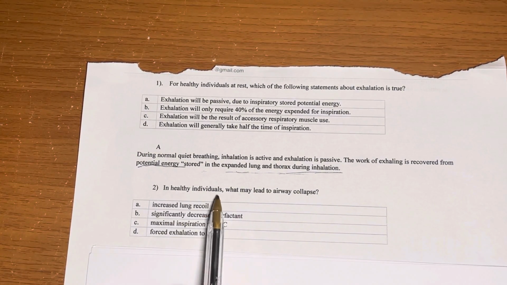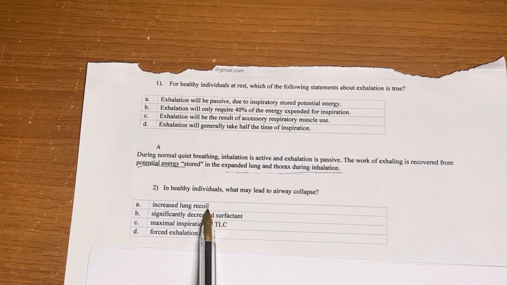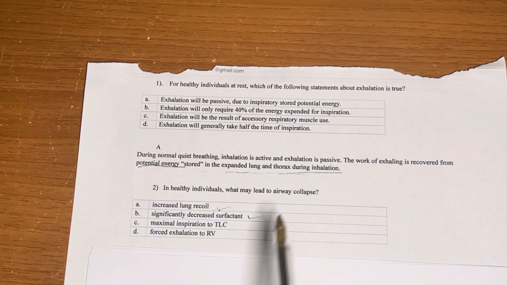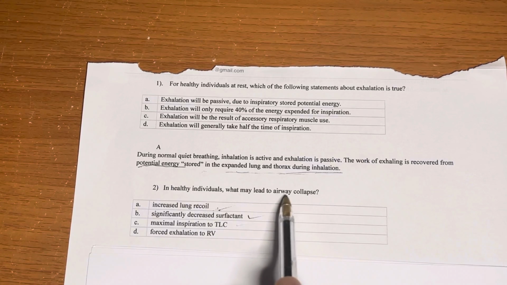In healthy individuals, what may lead to airway collapse? They're talking about a normal breathing person. What will lead to airway collapse? Increased lung recoil. That has nothing to do with what we're talking about. Significant decrease in surfactant. That has nothing to do with surfactant. Maximal inspiration to forced exhalation to RV, residual volume. This will lead to airway collapse.